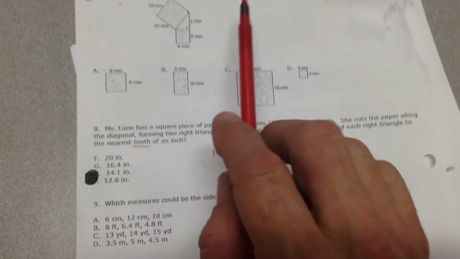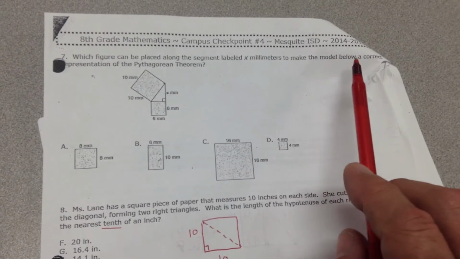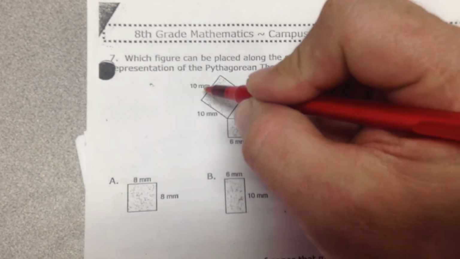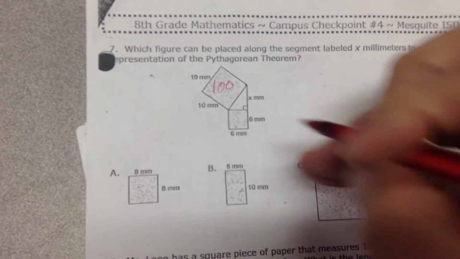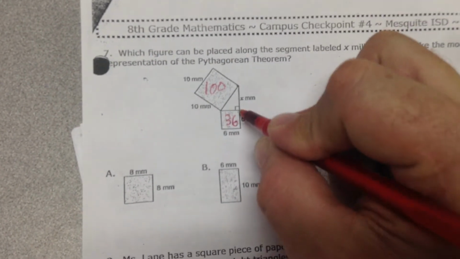All right, number 7. It says, which figure can be placed along the segment labeled X millimeters to make the model a correct representation of the Pythagorean theorem. Okay, so here, if I zoom in a little bit, I got 10 and 10, and again, these are squares, so the area of this square is 100. I got 6 and 6 here, which means the area of this square is 36.